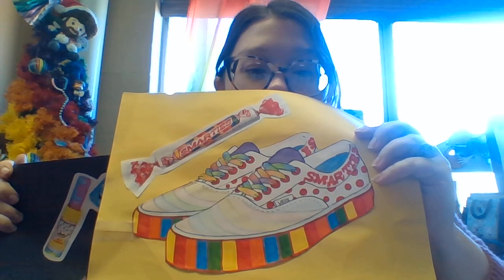So what I'm going to show you is, what should I do? You know what? We'll do a Reese. Sure. So these are my two examples. I did the Push Pop and Smarties. Smarties are my favorite candy, so these are by far my favorite.